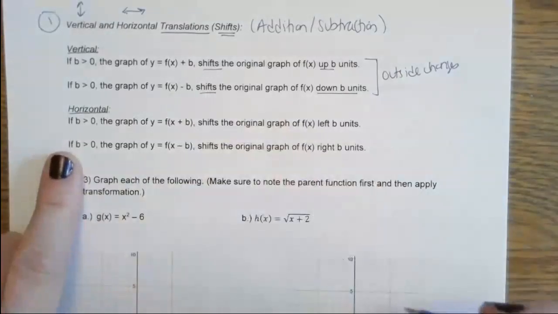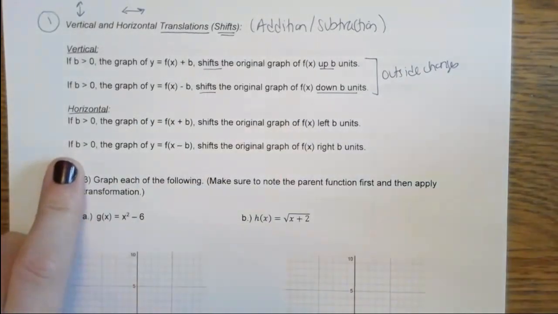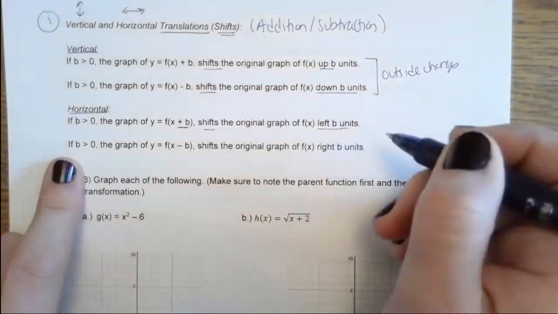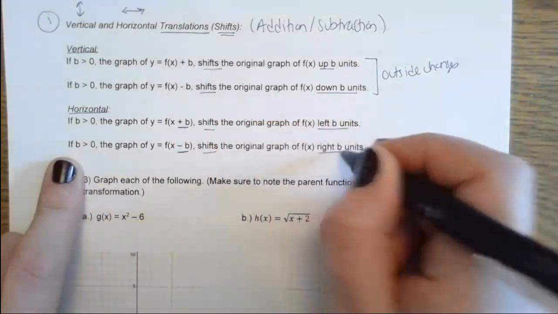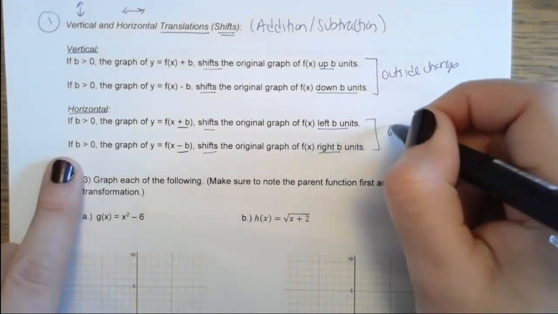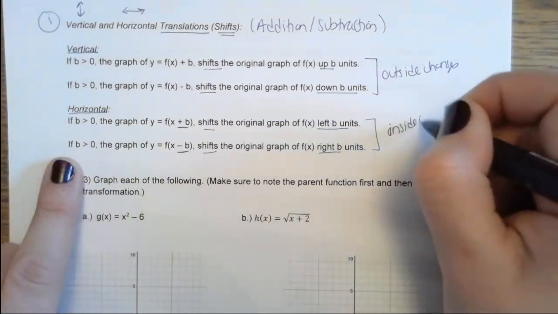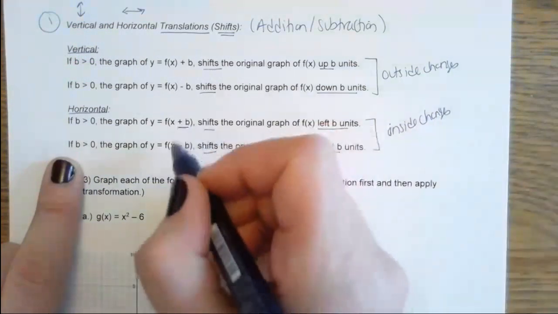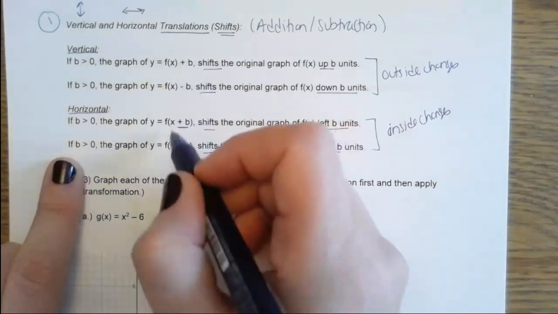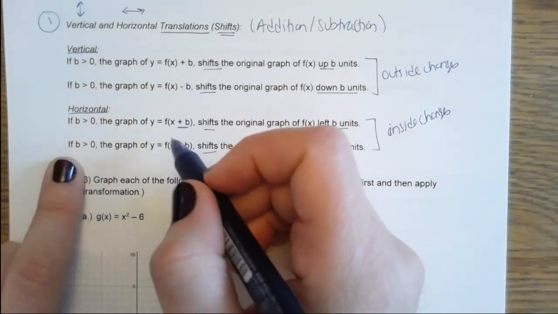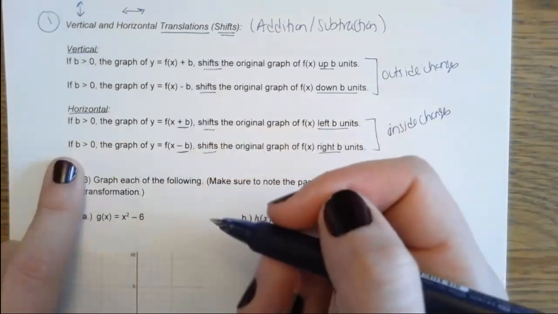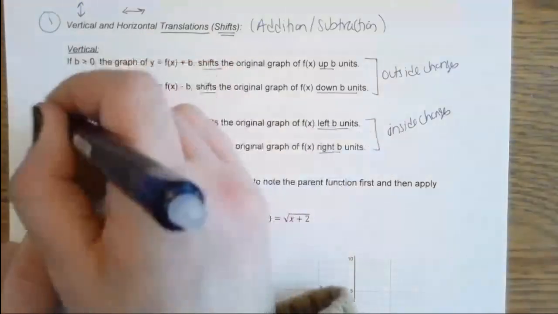Changes that are horizontal tend to be a little bit more difficult. They're backwards to what we usually expect. When you add a value, you end up shifting to the left. And when you subtract, you actually end up shifting to the right. And actually, this has to do with our discussion this week. These changes are always inside changes because you're basically plugging something in to the function. So it's not just hanging around on the outside, but you're actually plugging it inside the function. So it's in parentheses, it's in a denominator, it's in a root, it's in the absolute value symbols, etc. So it's inside. Those inside changes are always horizontal.